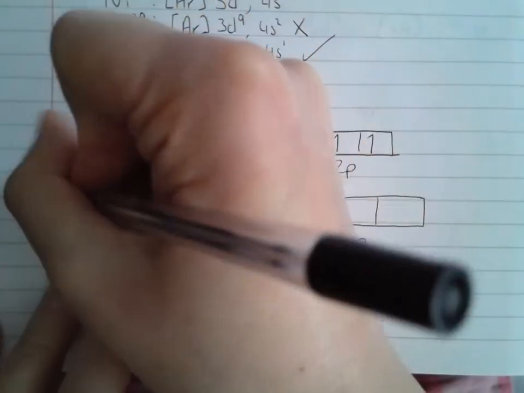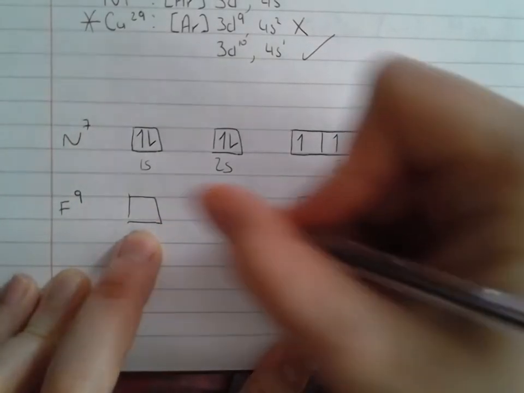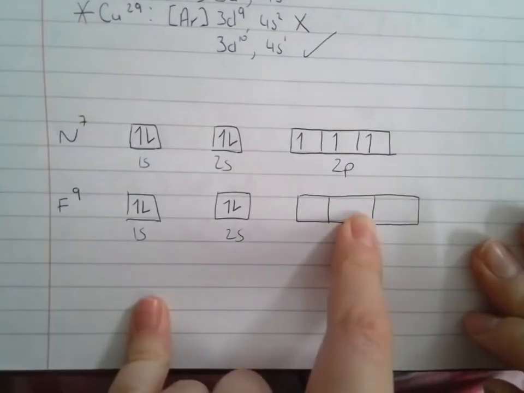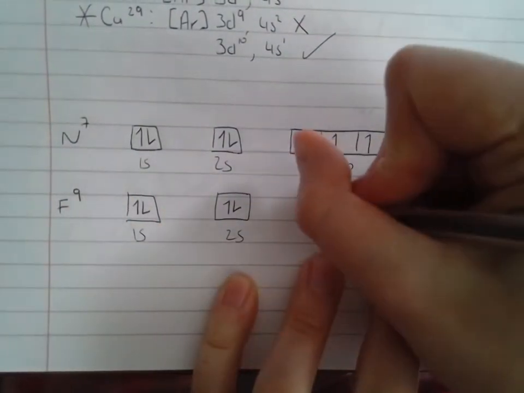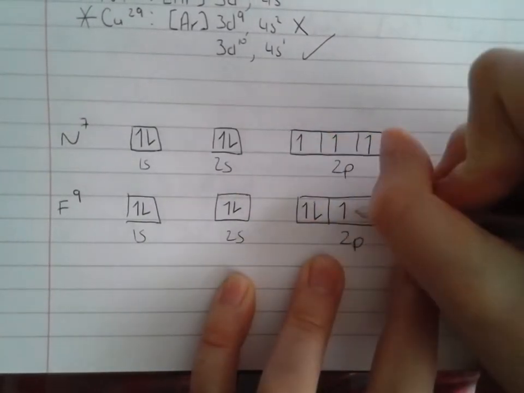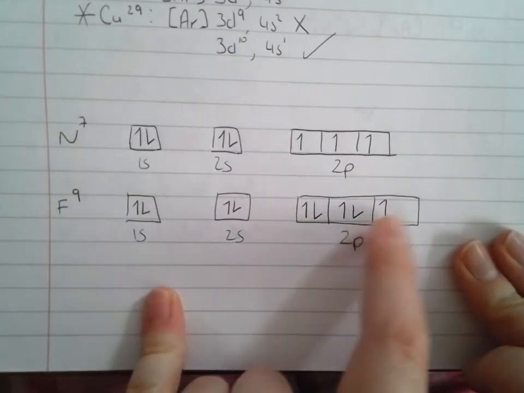If I were to do the same for fluorine, fluorine's got 9 electrons. I'm going to fill 1s first, then I'm going to fill my 2s orbital, then I'm going to move on to my 2p. I've assigned 4, I've got 5 to go, so I'm going to go 1, 2, 3, and then back for 4 and for 5. I fill them singly, and then I go back and I fill them in pairs.